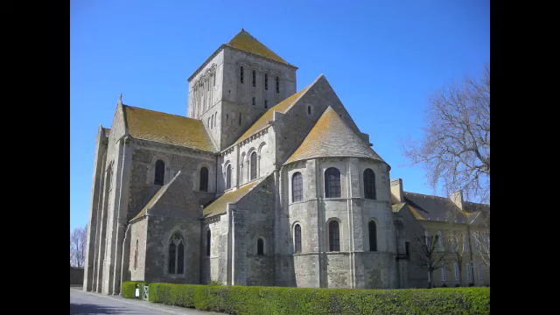Now, if you look at this picture, you can see one little Gothic chapel to the side with a pointed arch that differs from everything else in the picture. The rest of the building is plainly Romanesque.